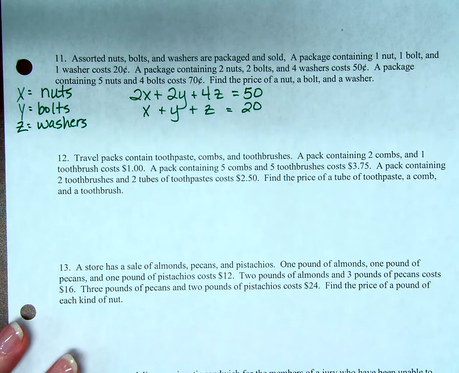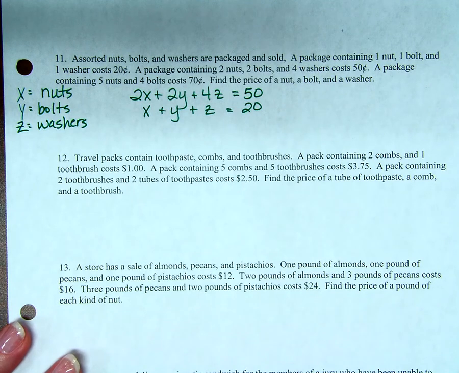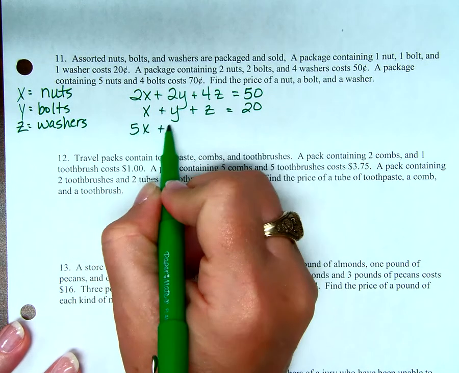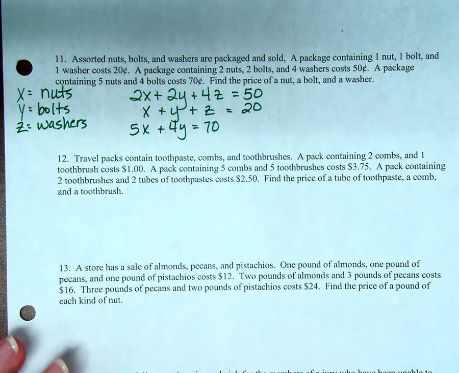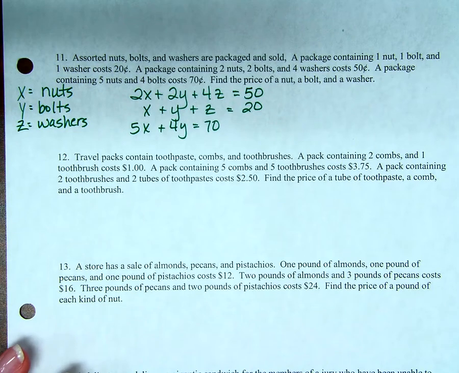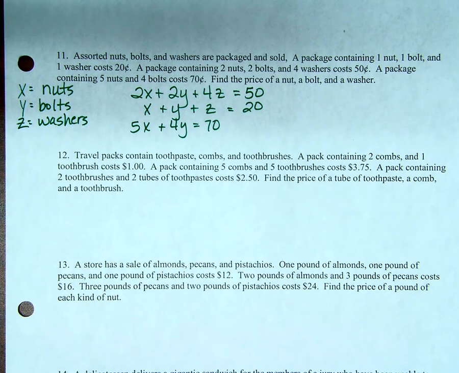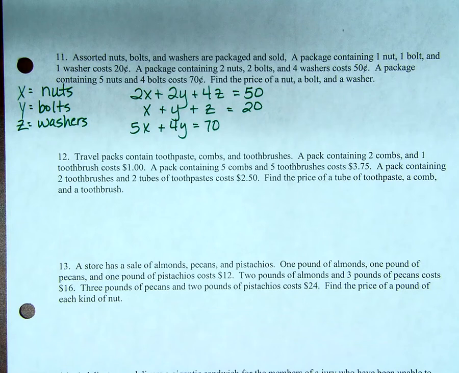Okay. Somebody give me the last mathematical sentence, the last equation. 5x plus 4y equals 70. Oh, that's messy. It doesn't have a z? Are you sure? Yeah, you can be sure about that.